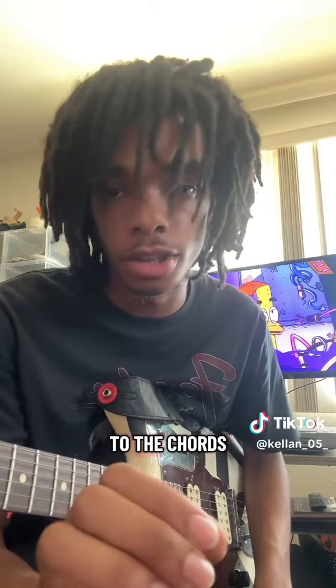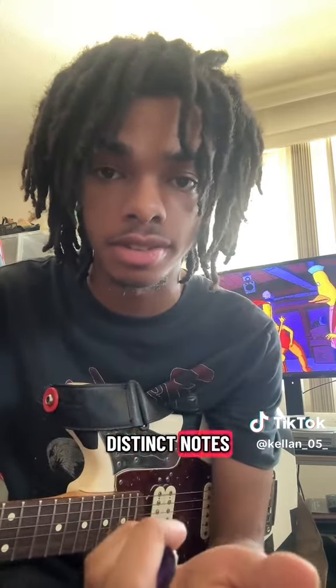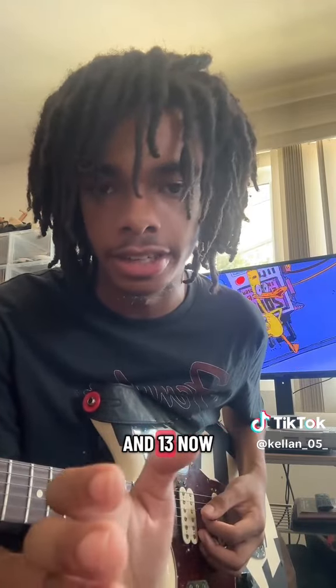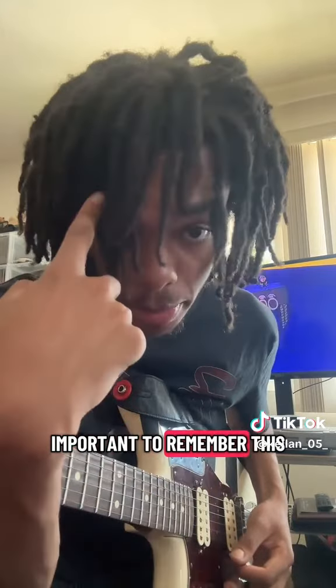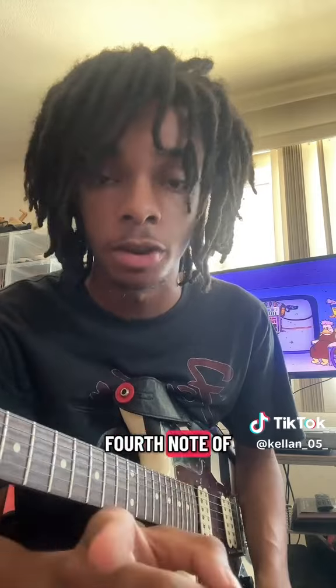The numbers next to the chords are telling you what scale degree to add, and your typical scale has 7 distinct notes. But you're gonna see some higher numbers in that, typically just 9, 11, and 13. Now this is super important, so remember this. 9 is the second note of the scale, 11 is the fourth note of the scale, and 13 is the sixth note of the scale.